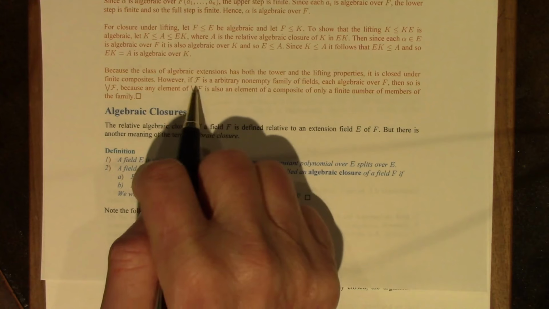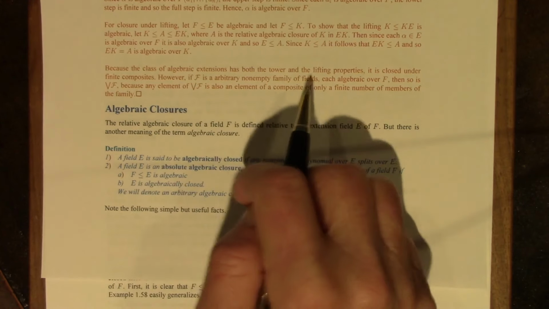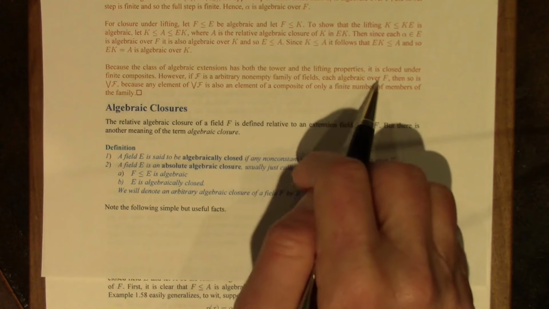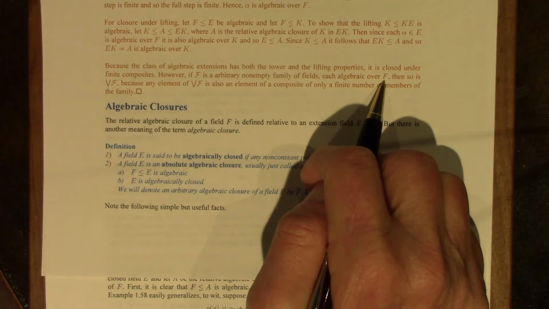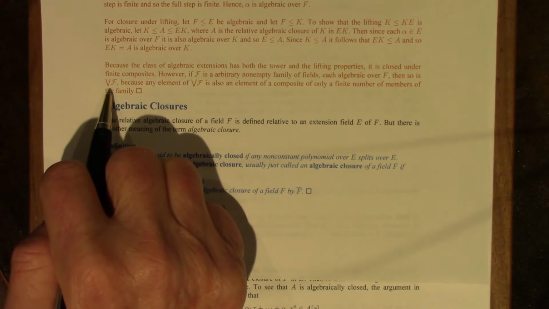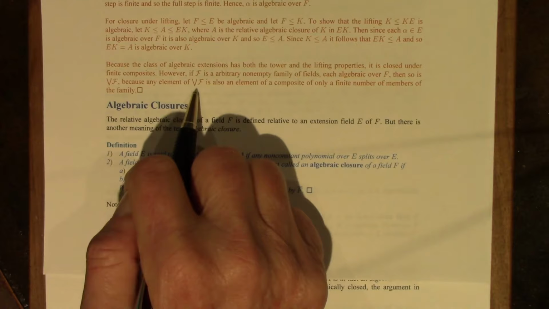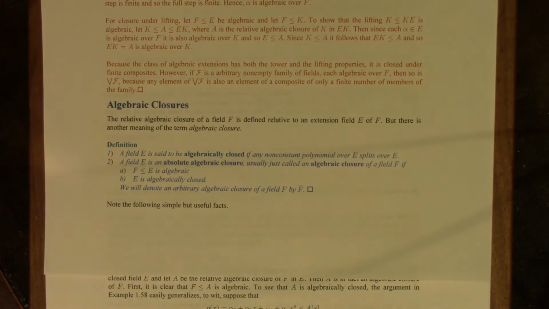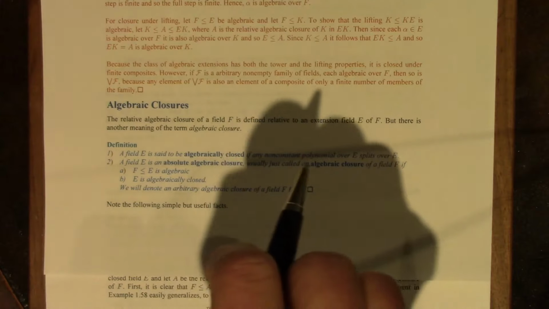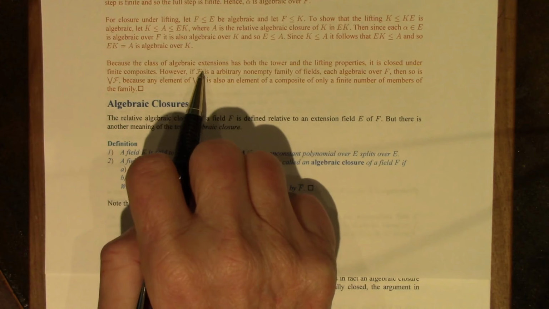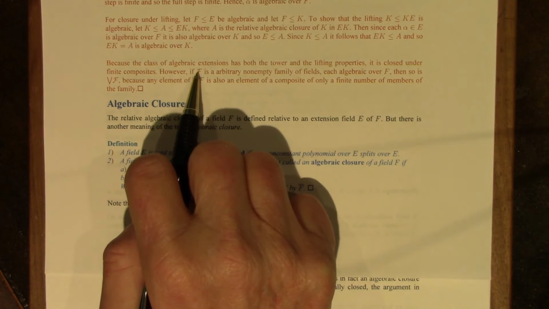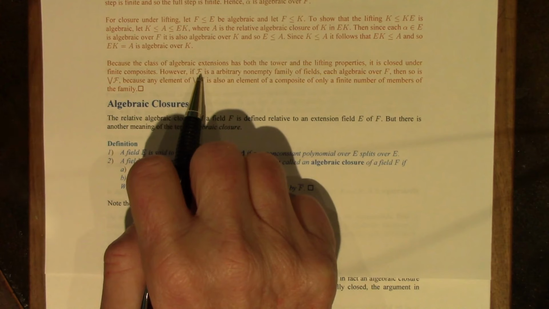So in particular, if script F is an arbitrary family of fields, each algebraic over F, then so is the join, because any element of the join is also an element of a finite composite of elements from script F. In other words, a finite join from members of script F. And it therefore belongs to an algebraic extension, so is algebraic over the base field.